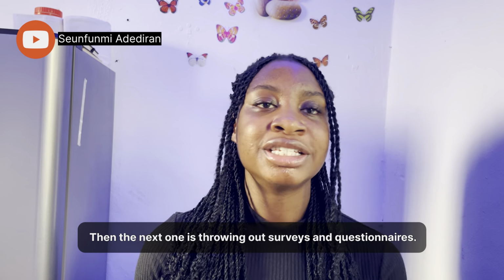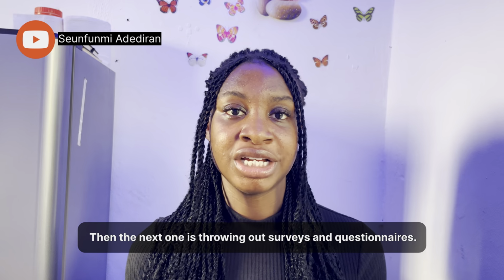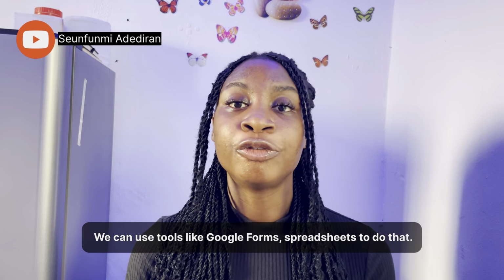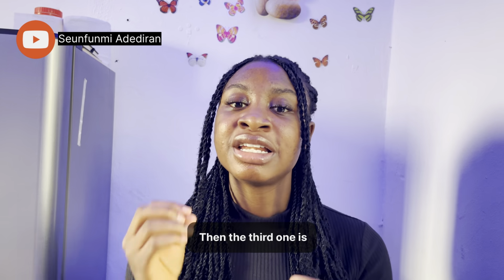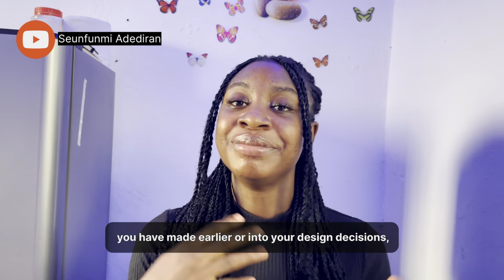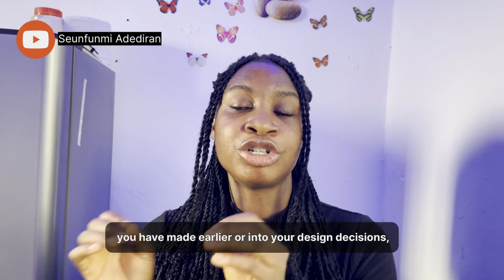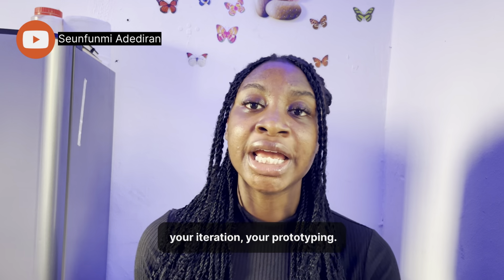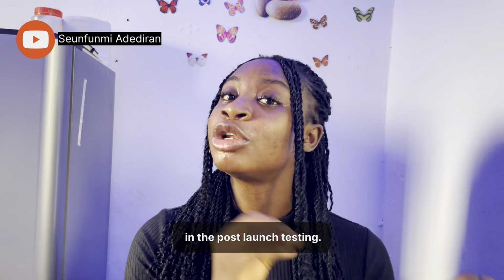Then the next one is sending out surveys and questionnaires. We can use tools like Google Forms and spreadsheets to do that. Then the third one is to incorporate the data findings from this research into your design decisions, your iteration, your prototyping, even your design process in post-launch testing.